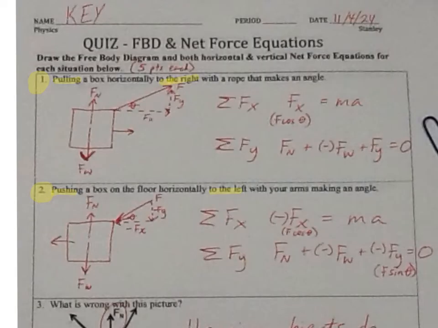Alrighty, let's look at this free body diagram and net force equation quiz that you took. This may not be the exact question you have, but the idea is about the same. It starts with a free body diagram. In this case, it was being pulled to the right, and the rope made an angle.